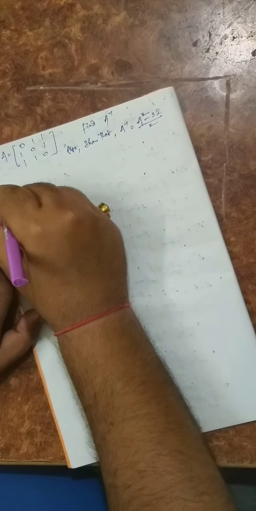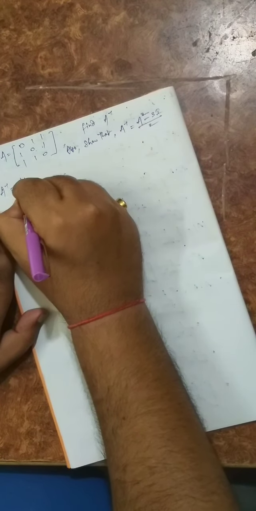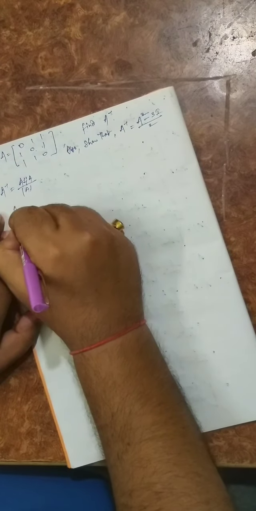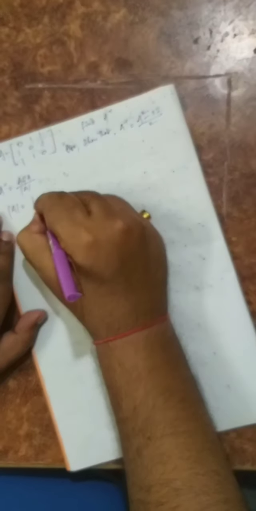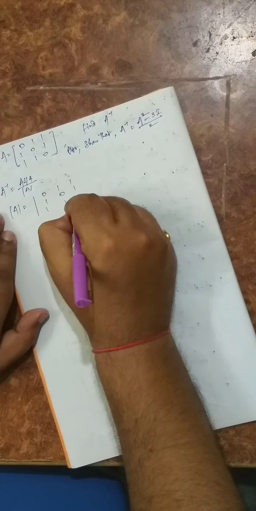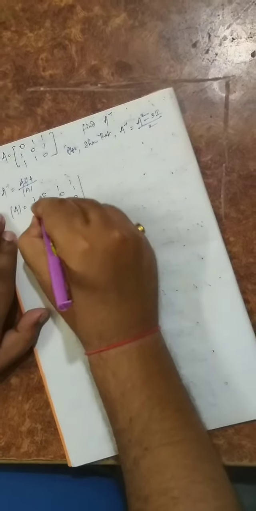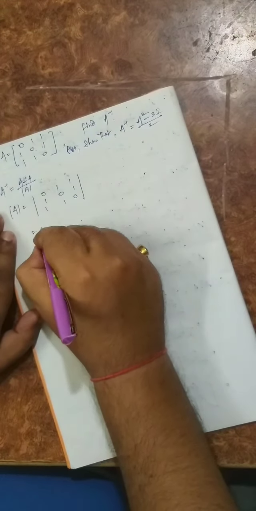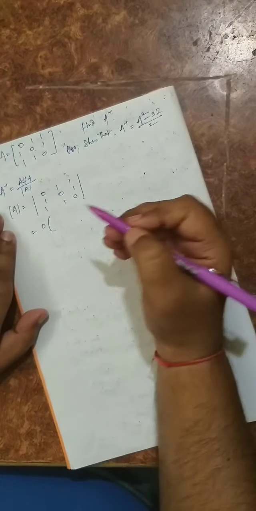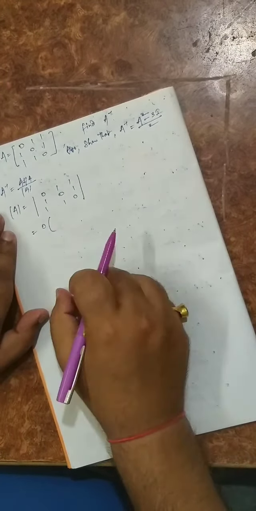For A inverse, we have to find two things: adjoint of A and det of A. So det of A, consider the first row, expanding along row 1. The first element is 0, so no need to consider this because it is already 0, and the result will be 0.